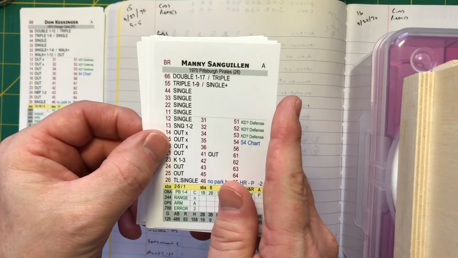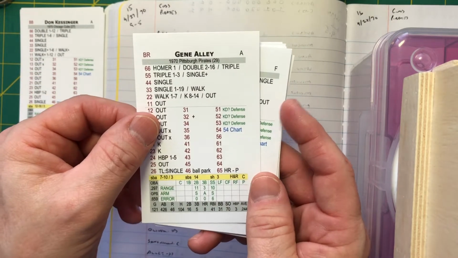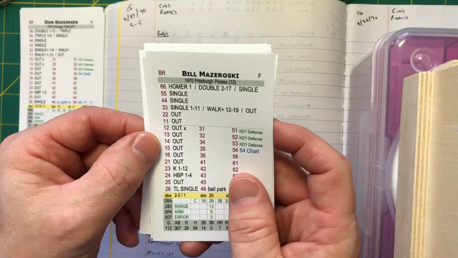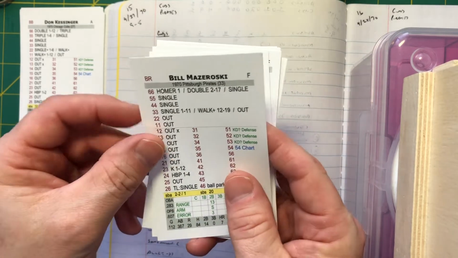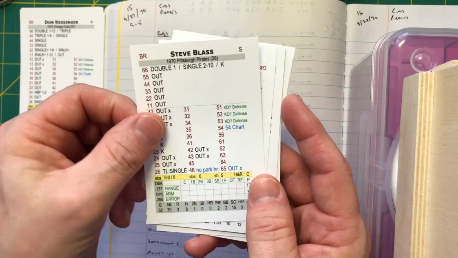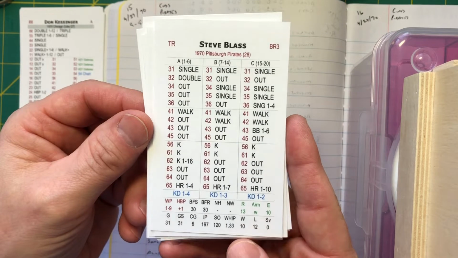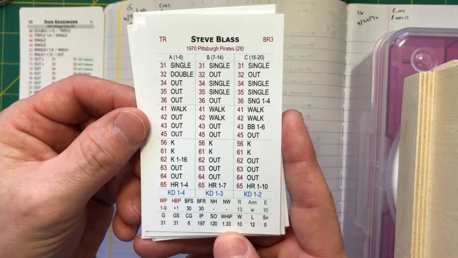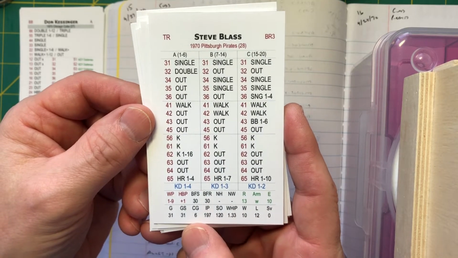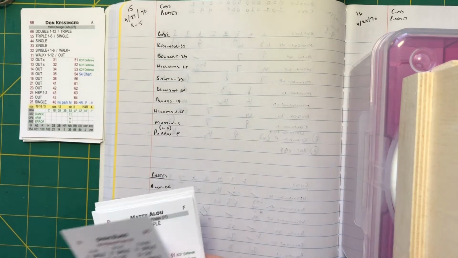Manny Sanguillen bats sixth. He'll catch. Gene Alley bats seventh. He'll be at shortstop. And Bill Mazeroski will bat eighth and play second base. Steve Blass will bat ninth and be on the mound. In 1970, Steve Blass had 31 starts, a WHIP of 1.33, 6 complete games, and a 10-12 record for the Buccos.